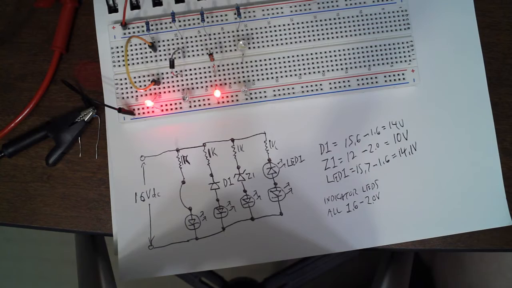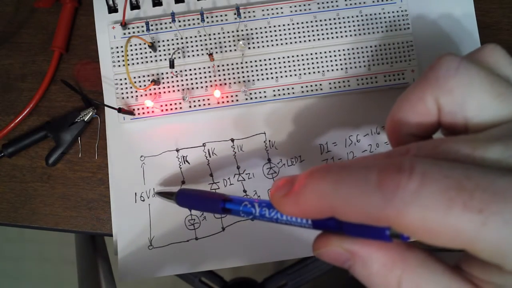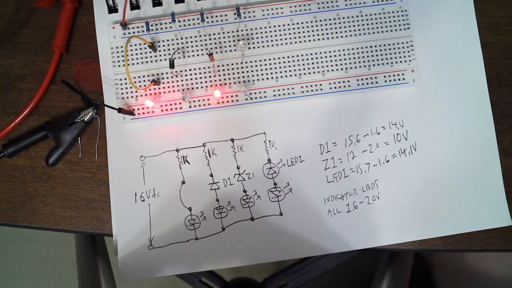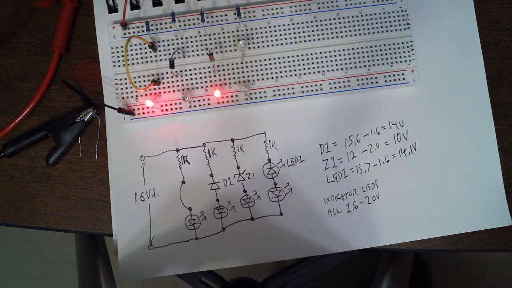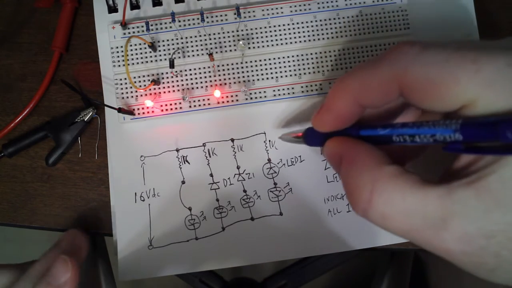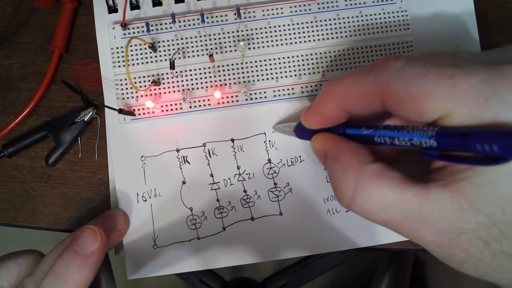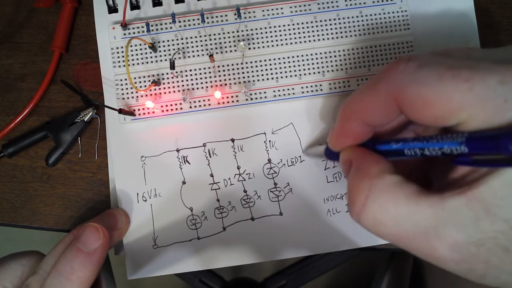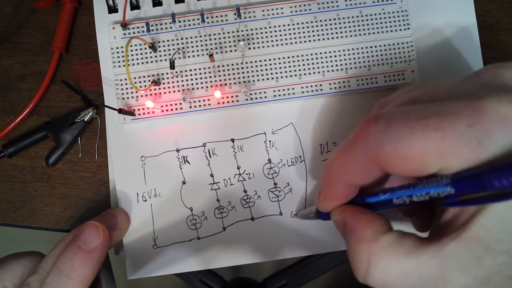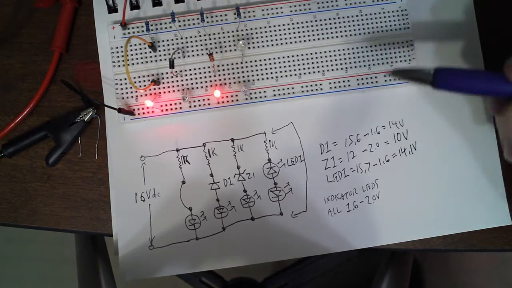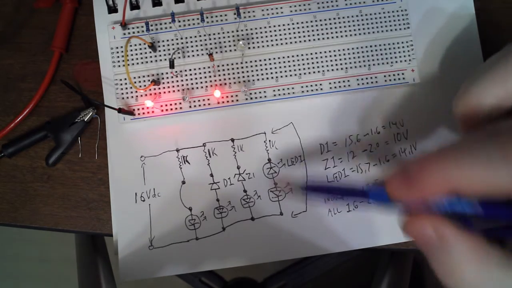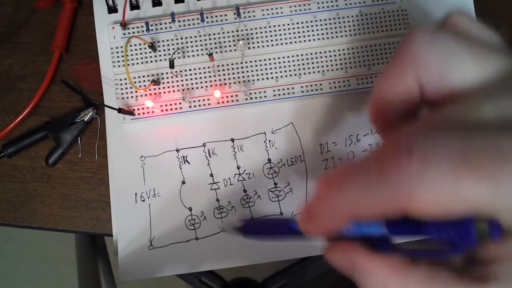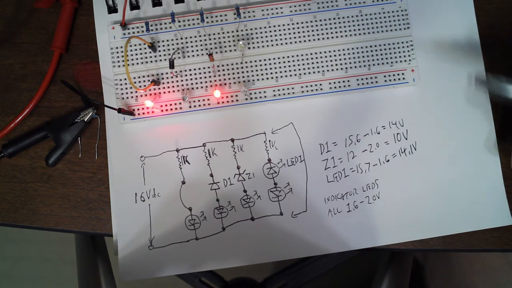Now, just to clarify, although the power supply is putting out 16 volts, my meter, with its slightly inaccurate measurement, was actually reading 15.6 volts across all components. So we can consider this to be 15.6 volts across each branch.